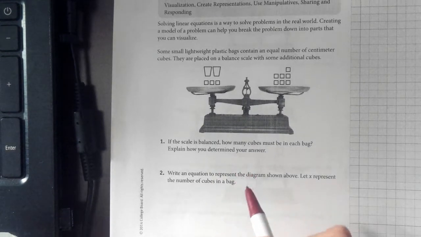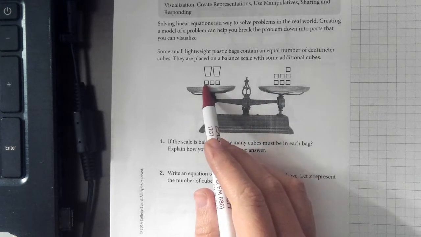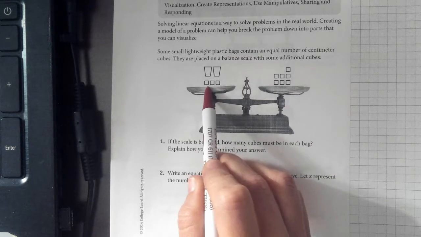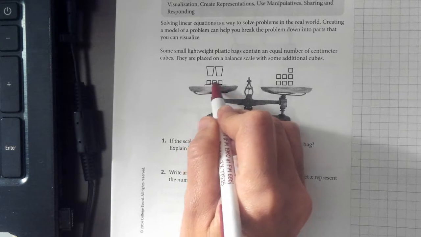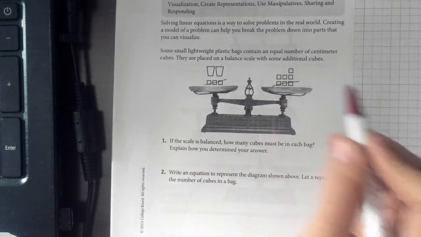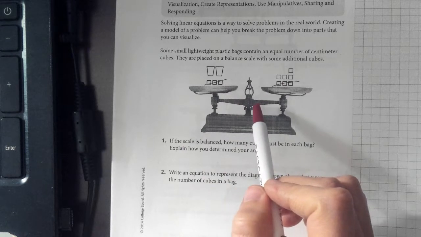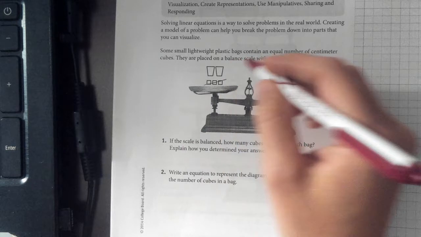So what we're going to do is first take away what's the same, right? So if I have 3 over here, then I can take away 3 over here, and that won't change the balance of the scale. And then from there, I can redistribute for each of these bags.